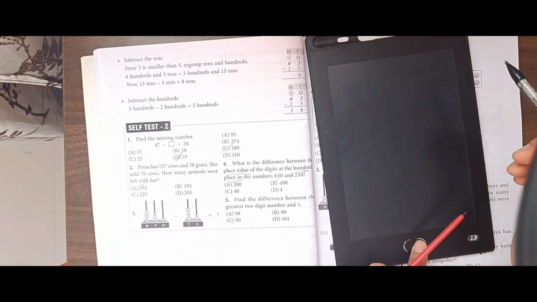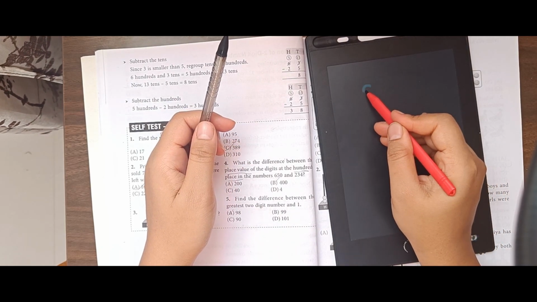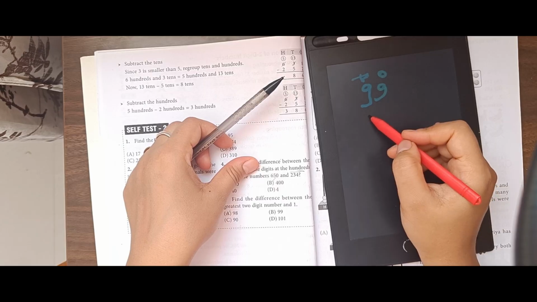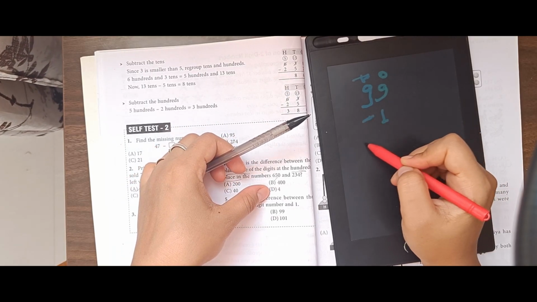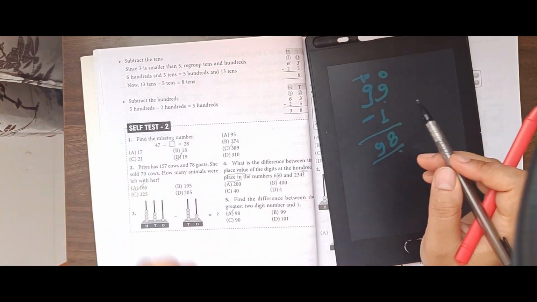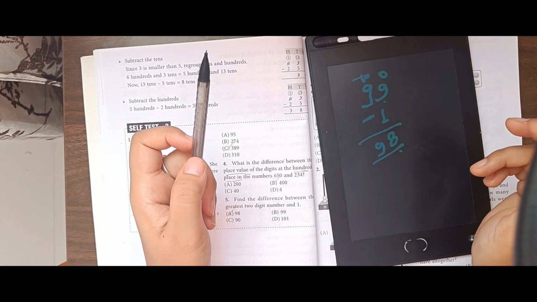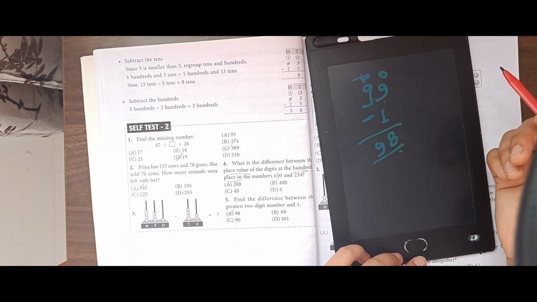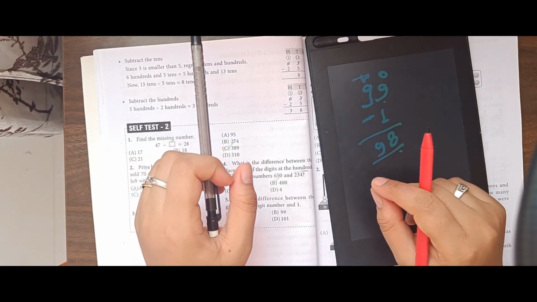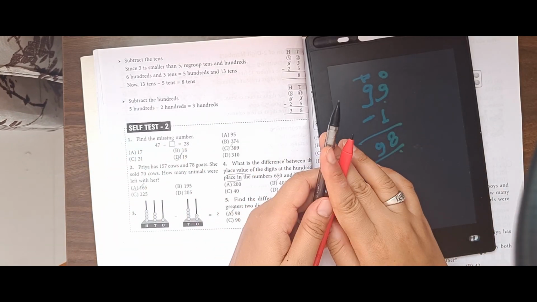Next is find the difference between the greatest two-digit number and 1. The greatest two-digit number is 99. So 99, if we minus 1, it will be 9 minus 1, 8, and then the answer is 98. So we need to know the greatest two-digit number, greatest three-digit number, smallest two-digit number, smallest one-digit number. You have to know about that always, okay? So the answer is 98.